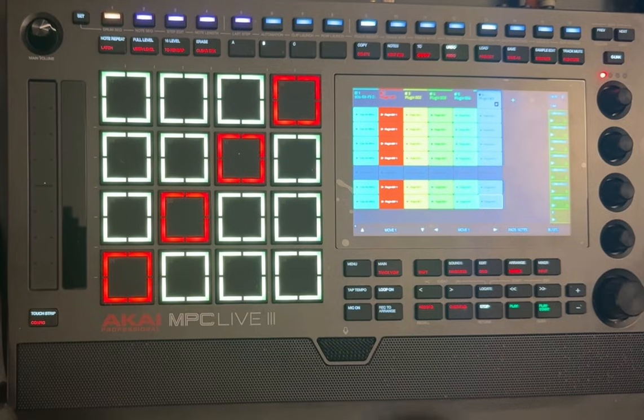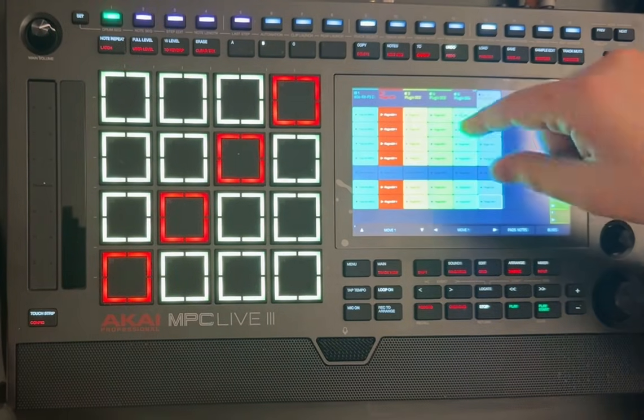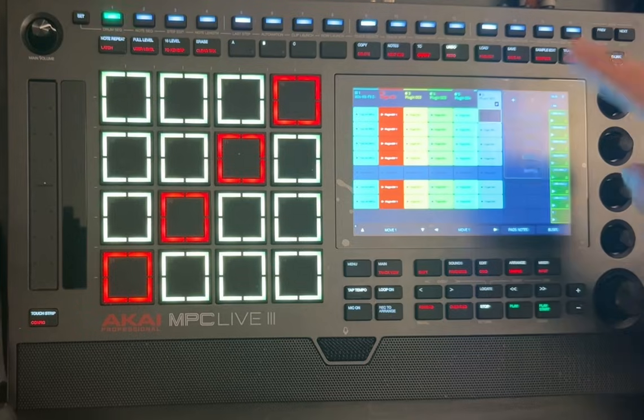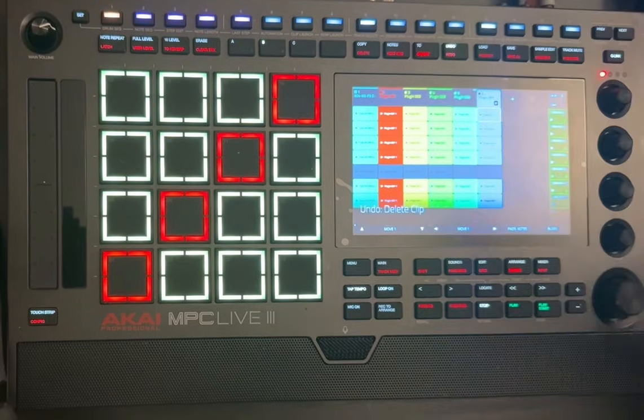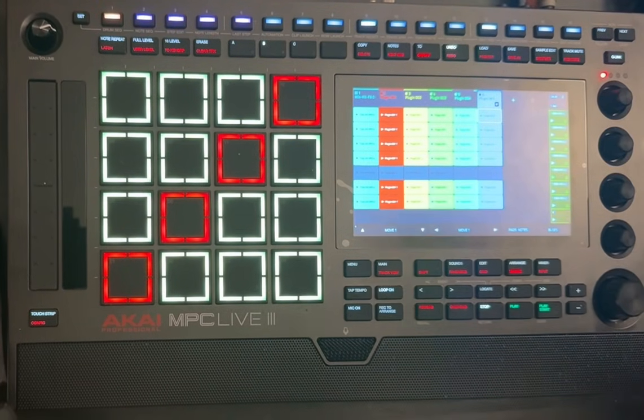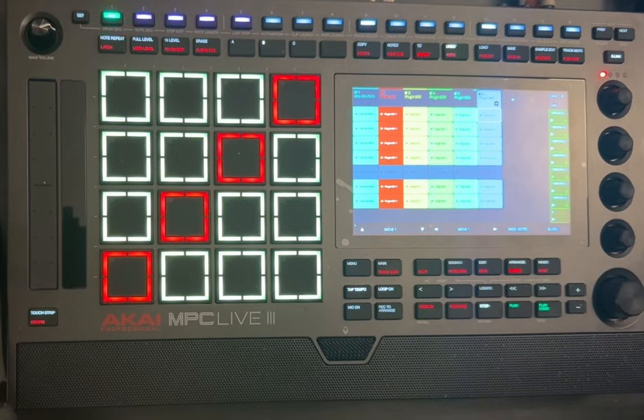Now, one thing you could do is basically chisel out, and I could go in and delete different clips. Let's go ahead and undo that. But I don't like to do that because I like to have everything there just in case I want to change it later. So we can use automation to make this possible.